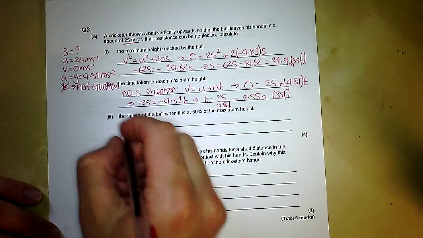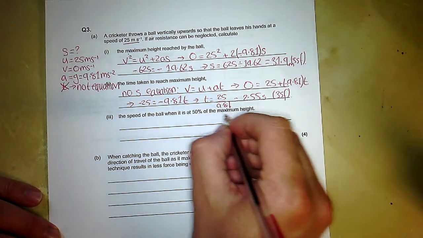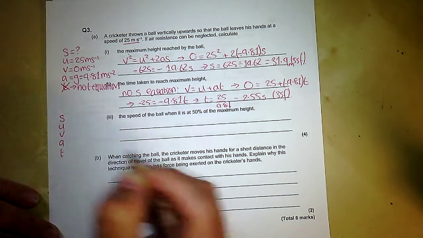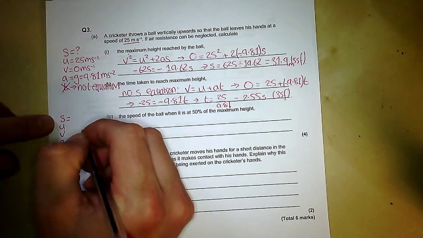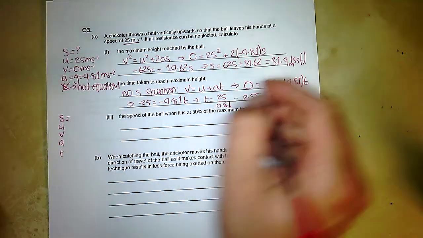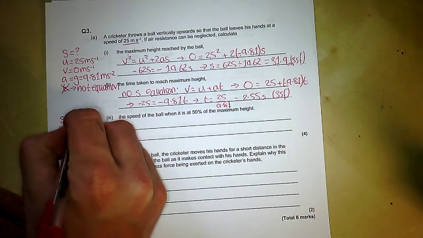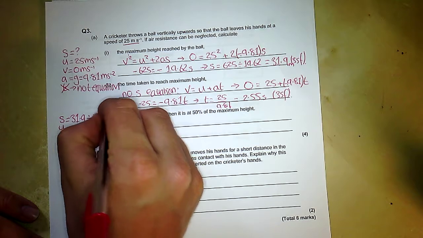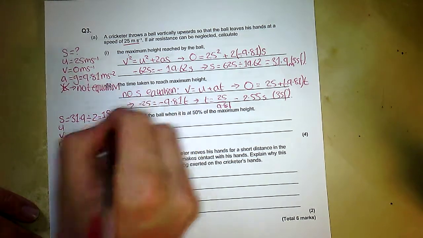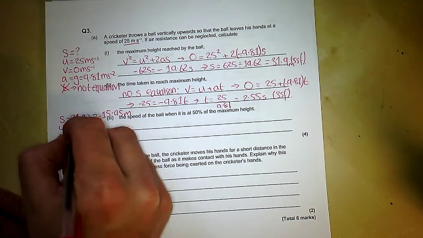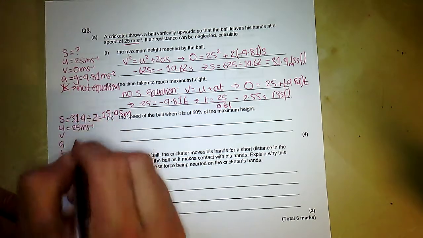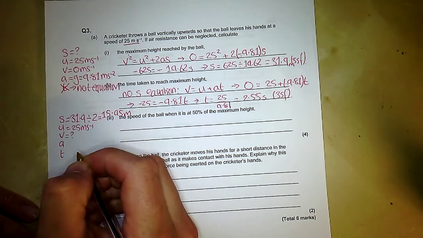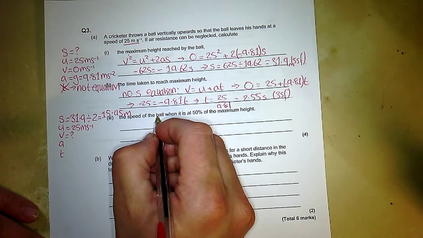Part 3. The speed of the ball when it is 50% of maximum height. We'll write down SUVAT because these have changed. Our s value is now half of our maximum height, 31.9 divided by 2, which is 15.95 metres. The other values remain the same. 25 metres per second is the initial velocity. We want to know the speed now. That's what we're trying to find out, the speed when it gets to that.